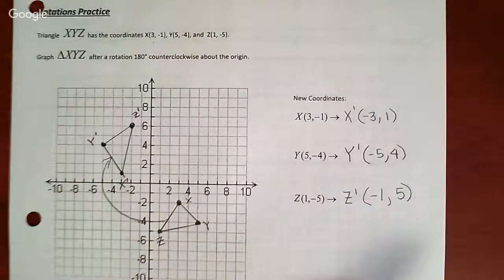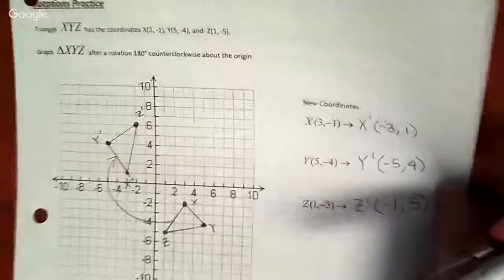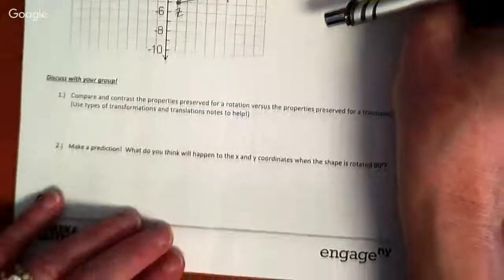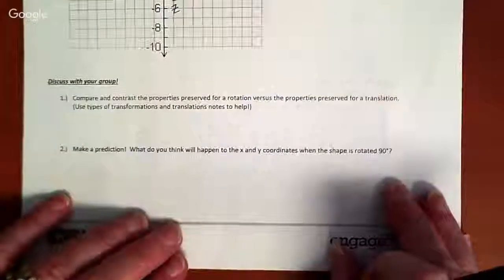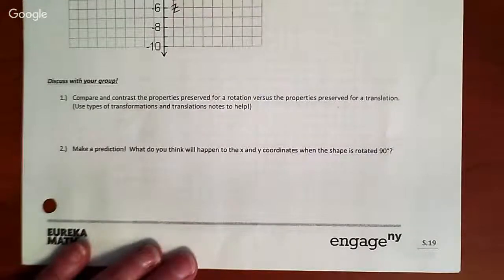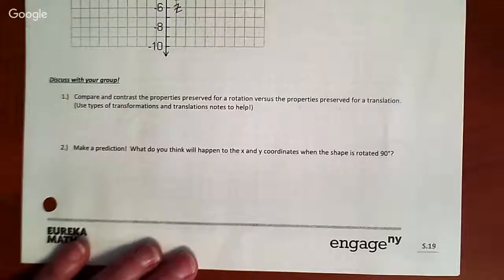Okay. So now what I'd like you to do is discuss with your partner and compare and contrast the properties preserved for rotation versus the properties preserved for a translation. So what do you think is preserved?